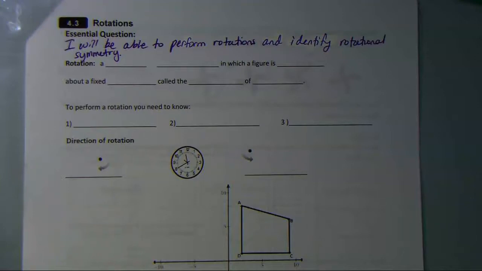Now, if we take a look at our definition of a rotation, we have some blanks that we want to be able to fill in.